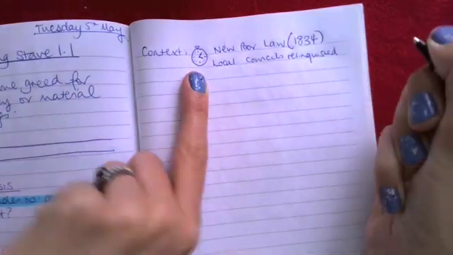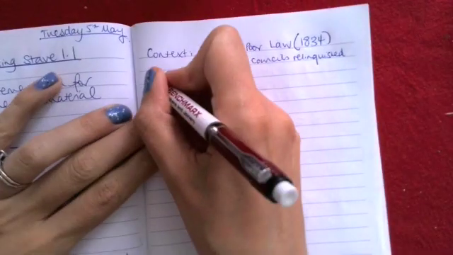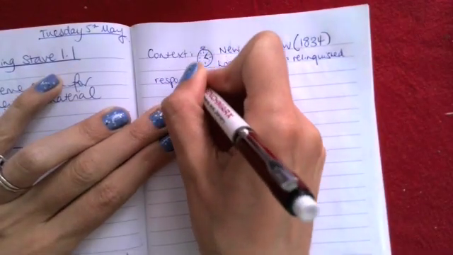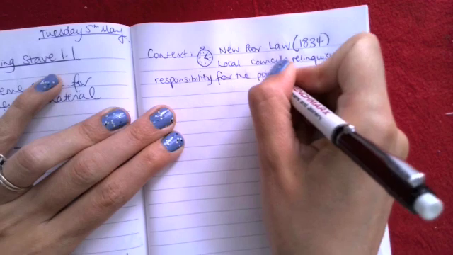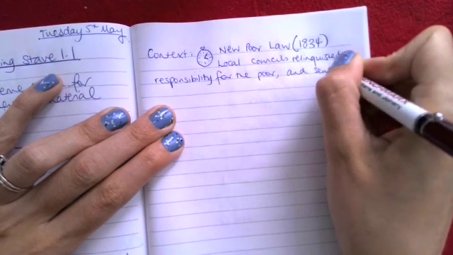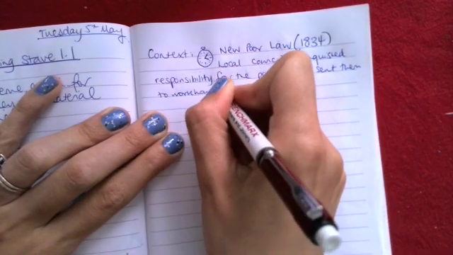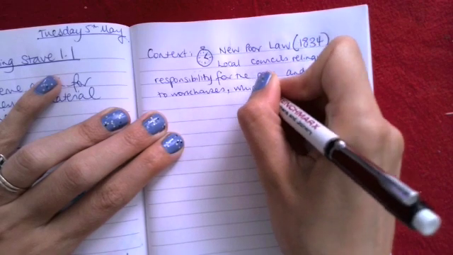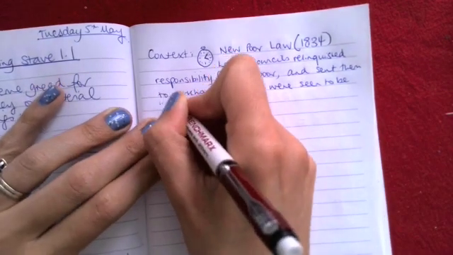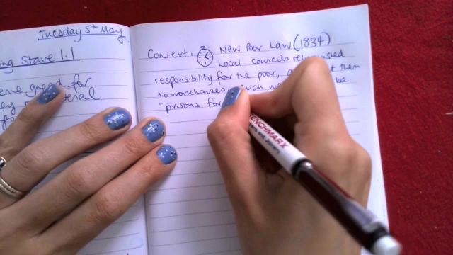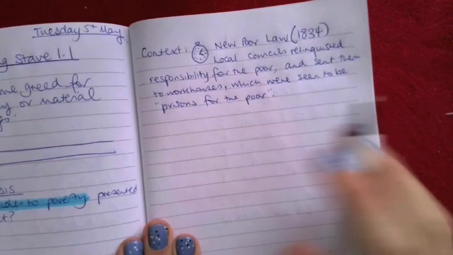relinquished. Now relinquish might be a new word for you. It means just let go of or got rid of. They said, here you go, not my problem anymore. Relinquished responsibility for the poor and sent them to workhouses which were seen to be prisons for the poor. You should know this from your context lesson that you did. Okay, so that's my context that I'm going to include.